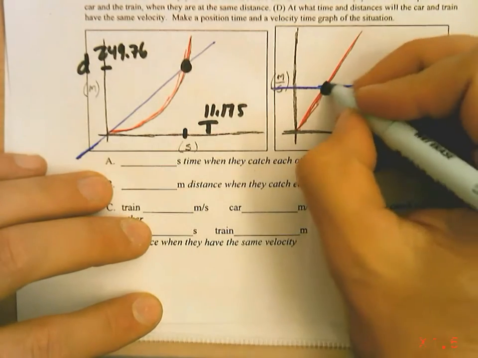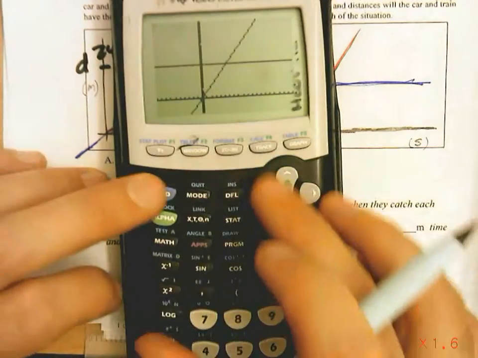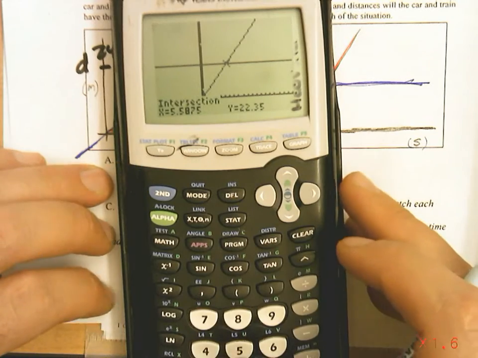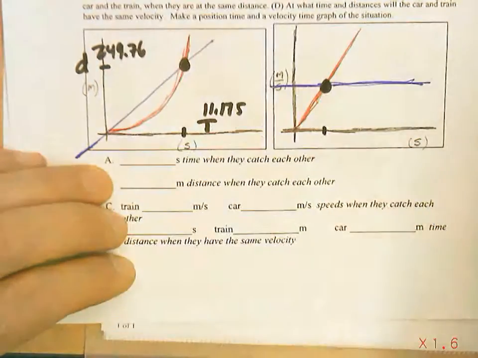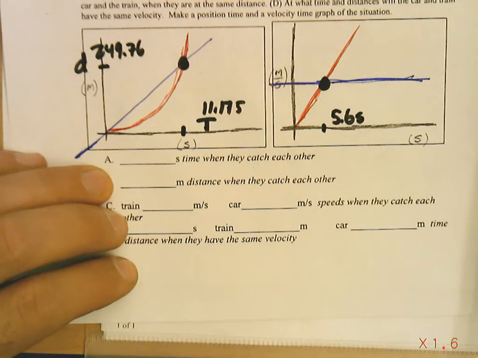And this intersection here does not occur at t. It turns out it occurs at half t. How could we confirm that? We could calc that intersect again, and I could move over to the intersect and find, yes, indeed, it does happen at 5.6 seconds. So 5.6 seconds is half of that 11.175.